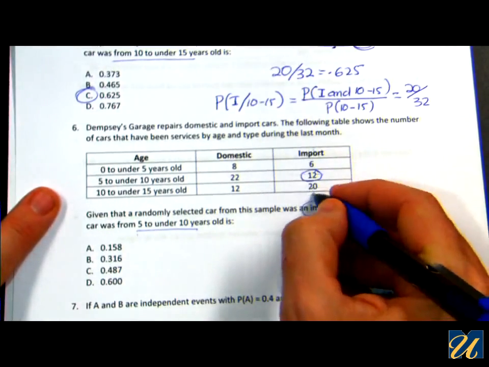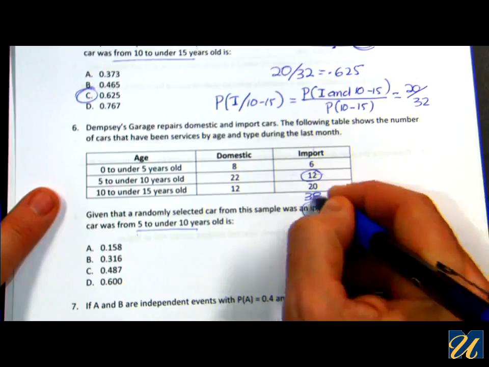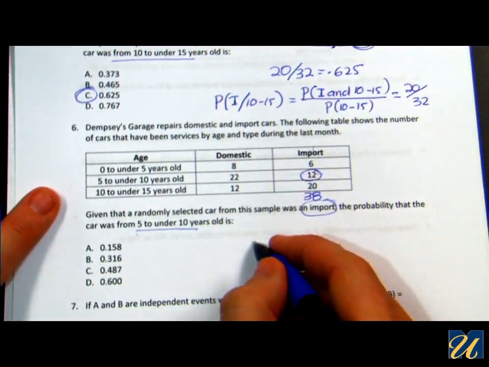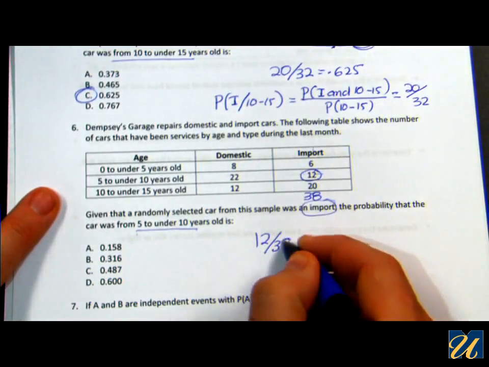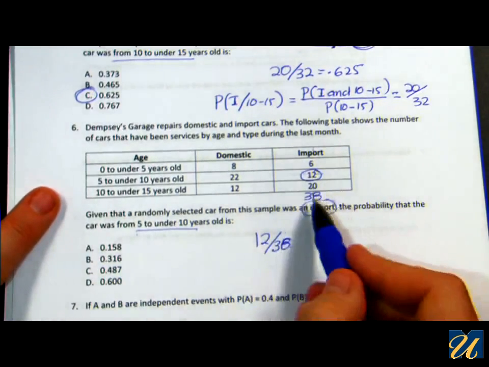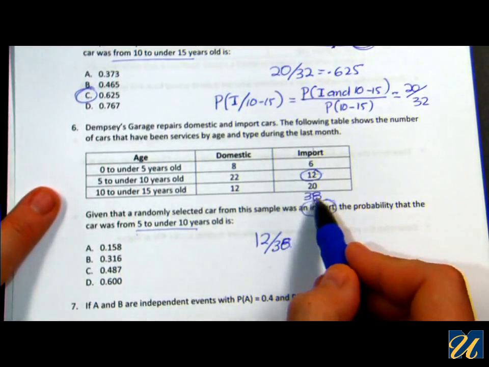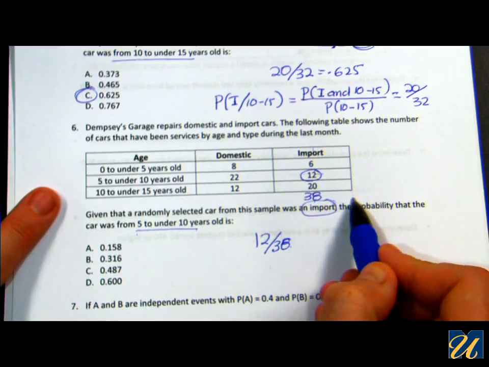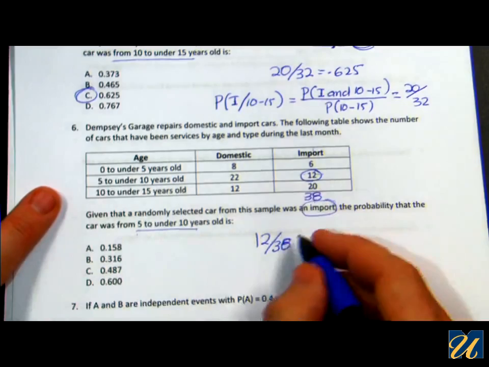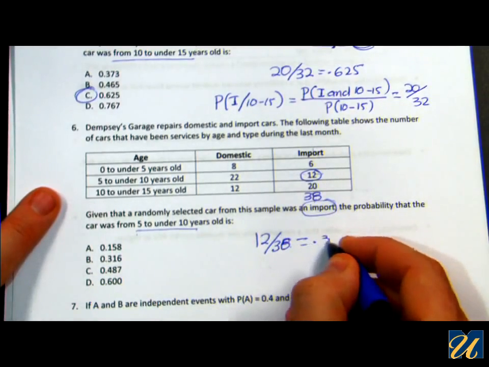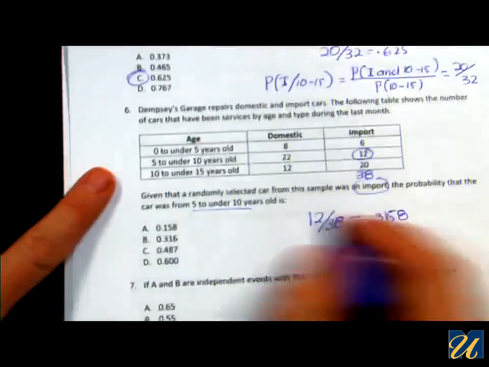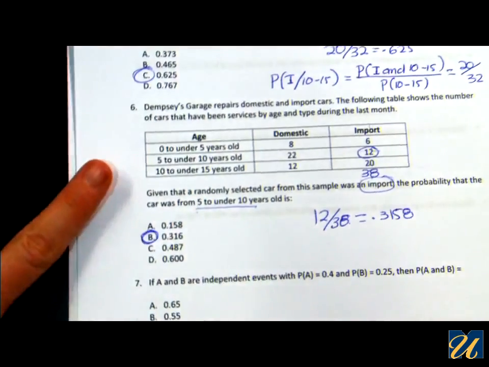Given the fact that it's an import, the total for imports is 38. So your probability will be 12 over 38. Because we already know that it is an import, we use the total of imports instead of the grand total. So the probability would be 0.3158. If we were to round, it would be B.